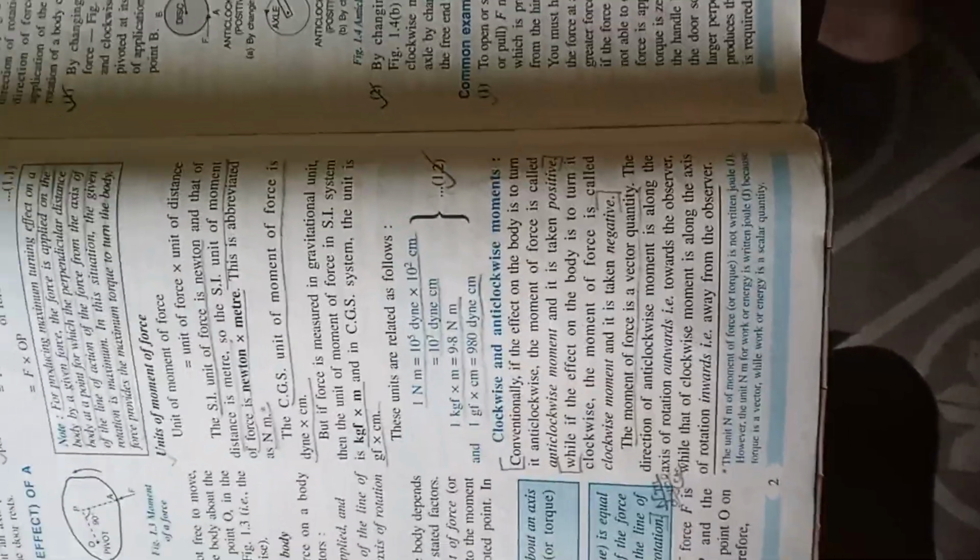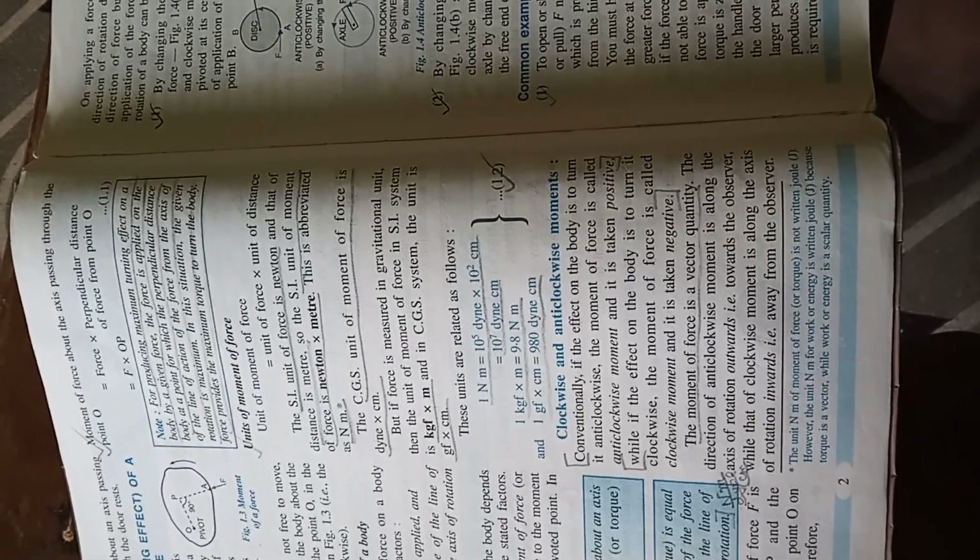Next, these relations are important. 1 Newton meter is equal to 10 to the power 5 dyne into 10 to the power 2 centimeter, which means 10 to the power 7 dyne centimeter. 1 kgf into meter is equal to 9.8 Newton meter. 1 gf into centimeter is equal to 980 dyne centimeter. The CGS unit of moment of force is dyne into centimeter.